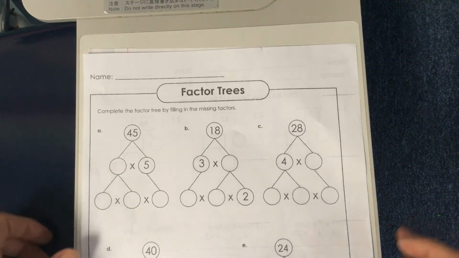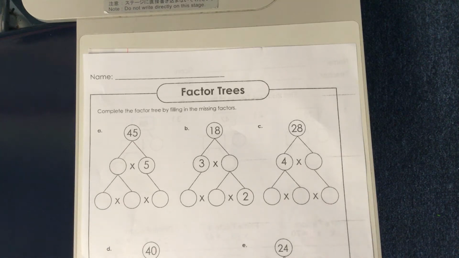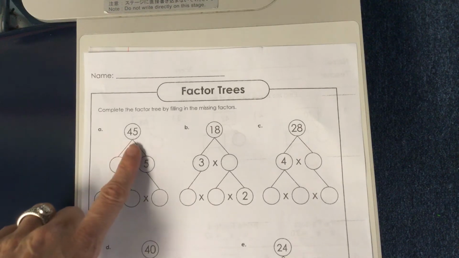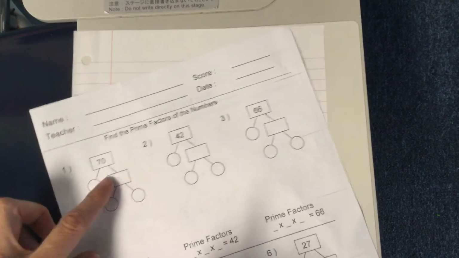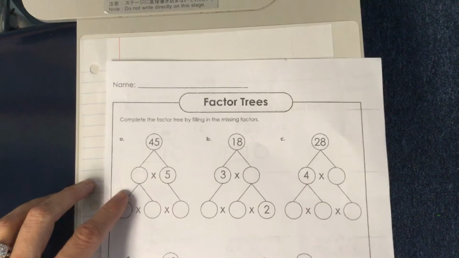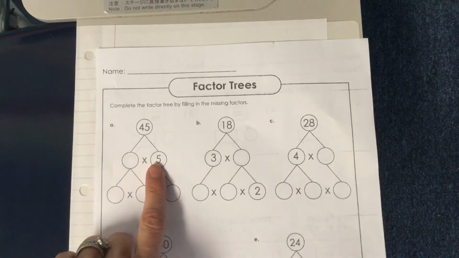Okay, so I'm going to help you all with a quick tutorial on factor trees just in case anyone's having trouble. This is the one that I assigned the other day. This is your factor tree that starts with the 45 on one side and the other side of it has the 70 and the small little boxes. So we're going to start with this side with the 45, and they've already given you one of the numbers.